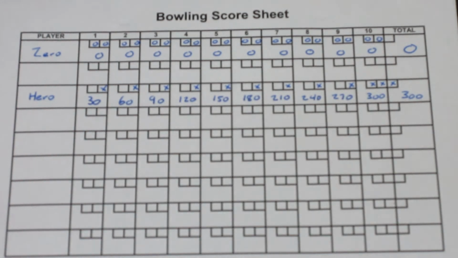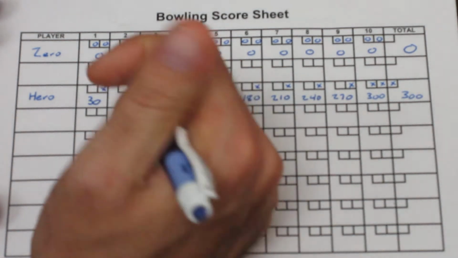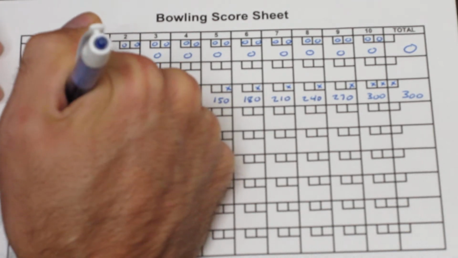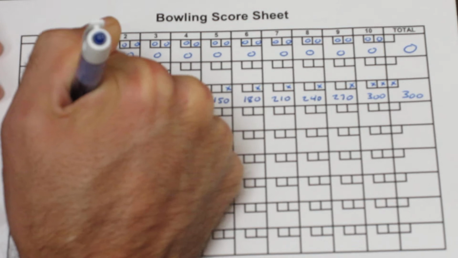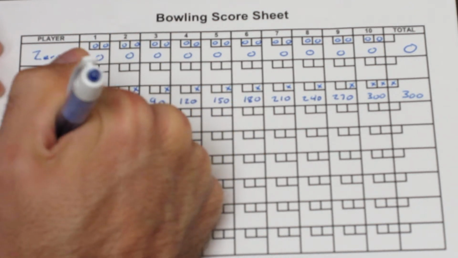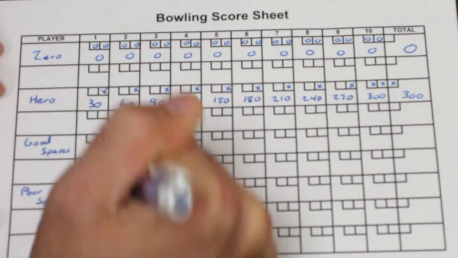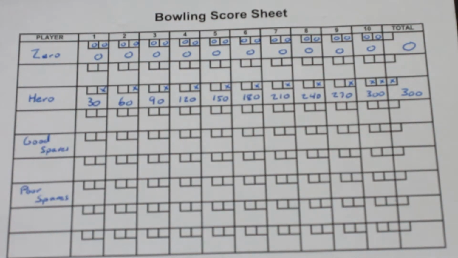So similarly to the strike, we've got our spares. And I'm going to do 2 different spare scenarios. I'll do my good spares and my poor spares, because not all spares are created equally. So my first game, I'll do my good spares. So say we're doing awesome. We're knocking out 10 pins every time. Excuse me.